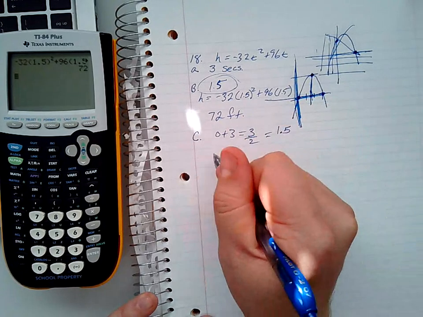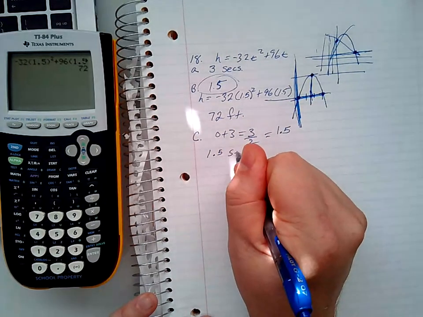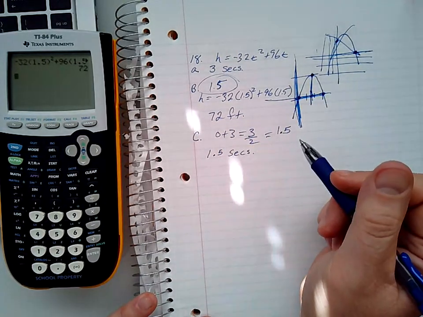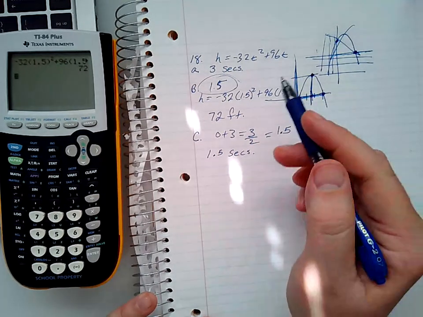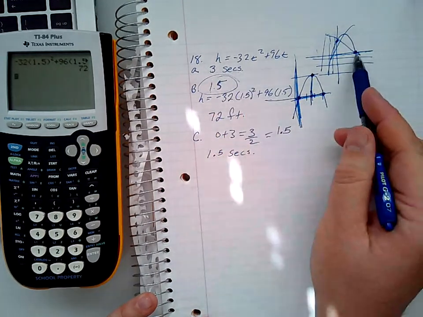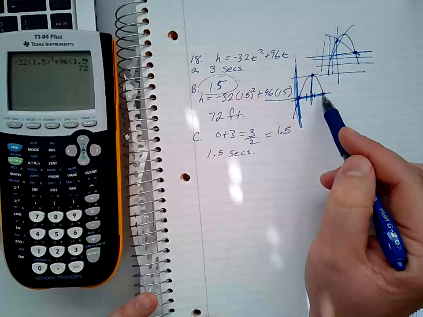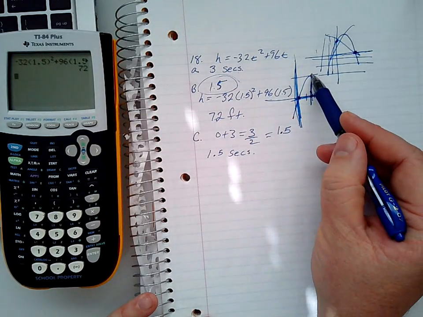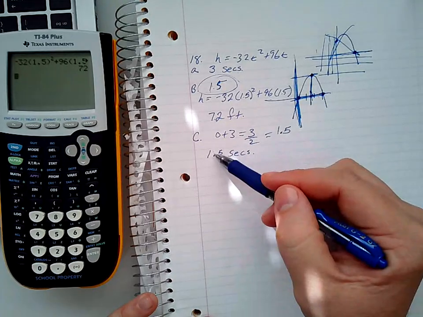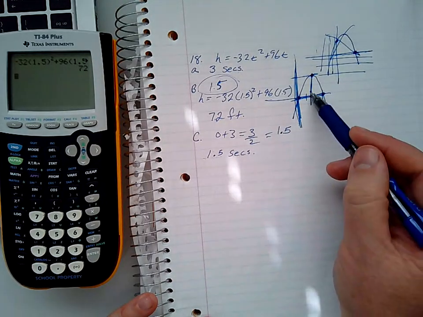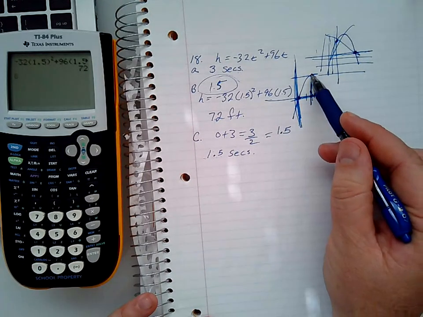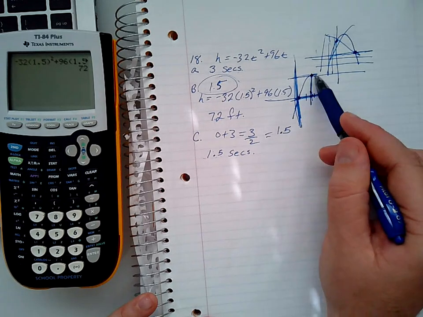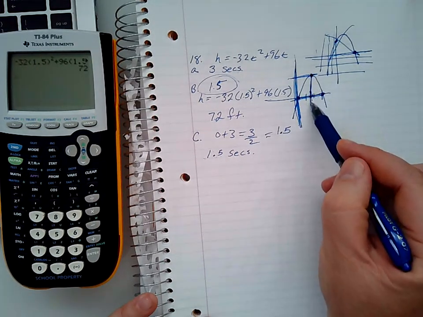So at 1.5 seconds. Okay? That's what our answers are going to be. At 3 seconds, the ball hits the ground. The whole thing's over at 3 seconds when the ball hits the ground. Its highest point is at the vertex at 72 feet. When does that occur? At 1.5 seconds. That's the x value. So B is the y value of the vertex, and C is the x value of the vertex.